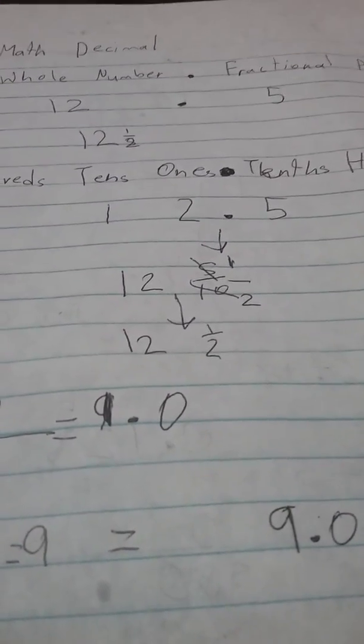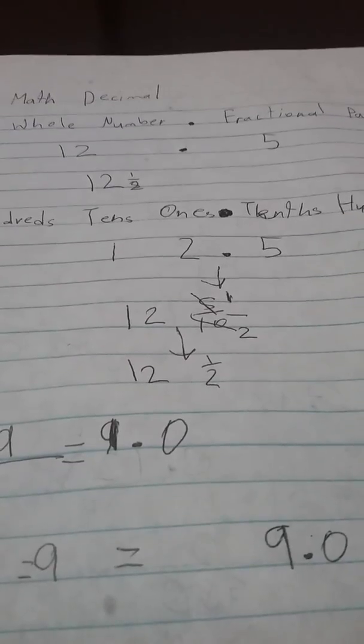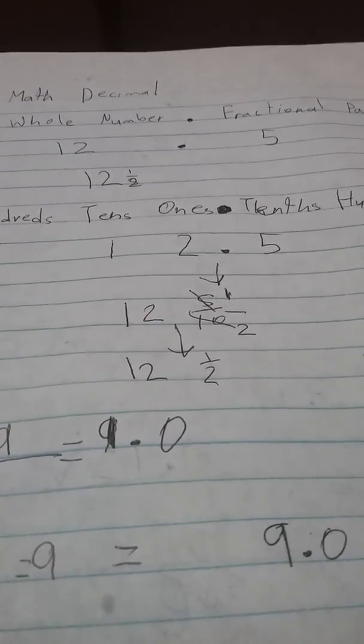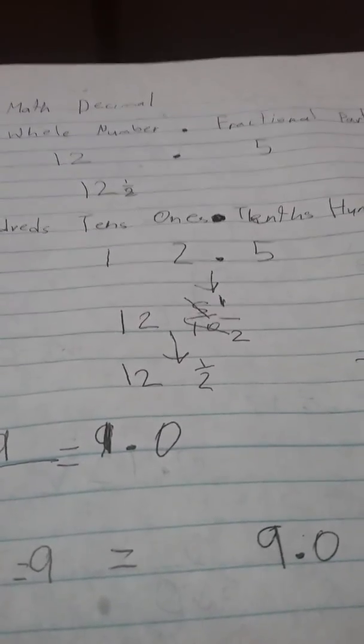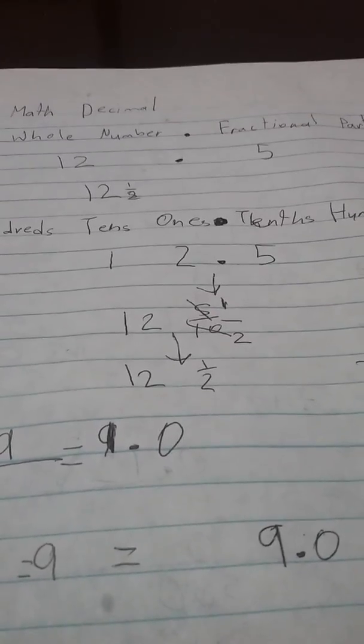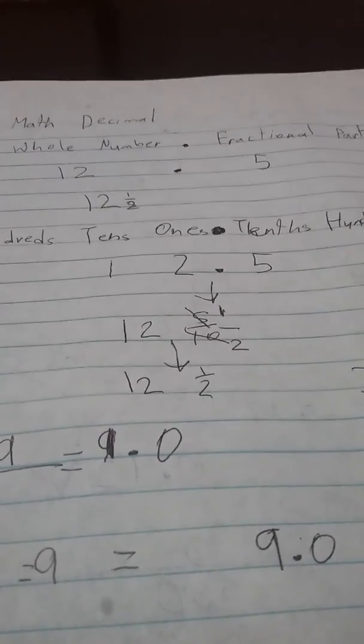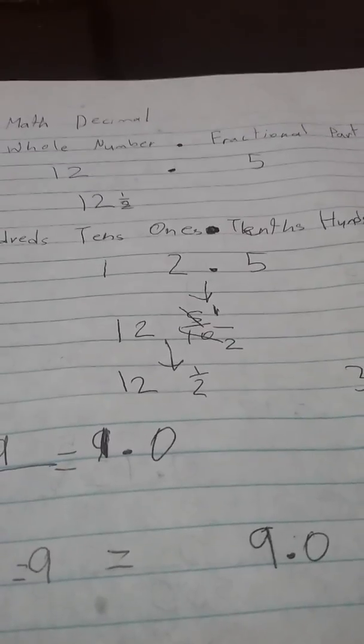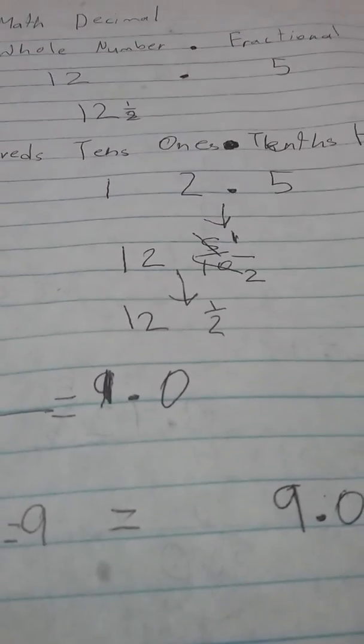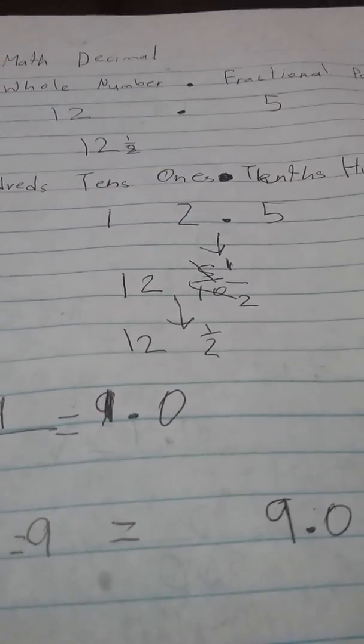Now, over here, the 5 is under tenths, so it'll be 12 and 5/10, which is the same thing as 12 and a half. If you use the common factor 5, and you divide the numerator and the denominator, that's what you're going to get. 12.5 is the same thing as 12 and a half, which you can see right here.